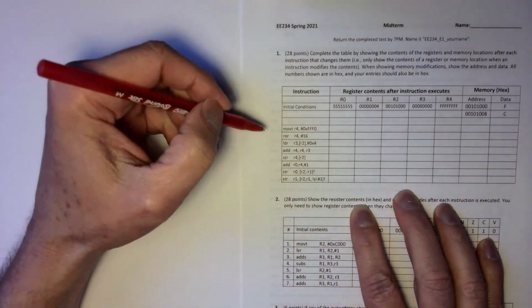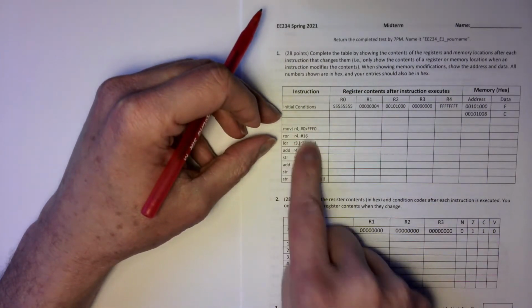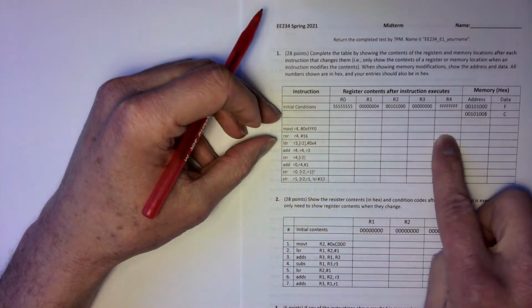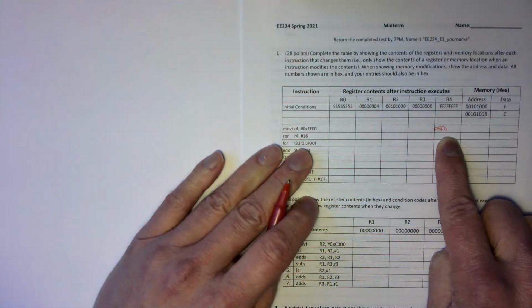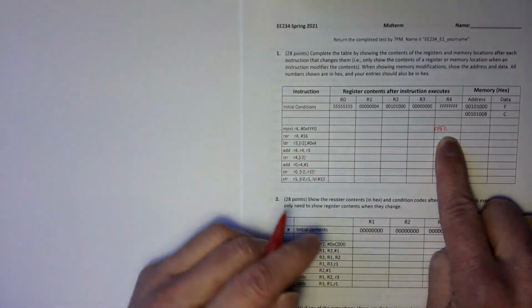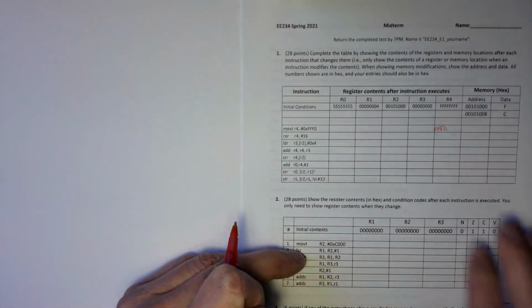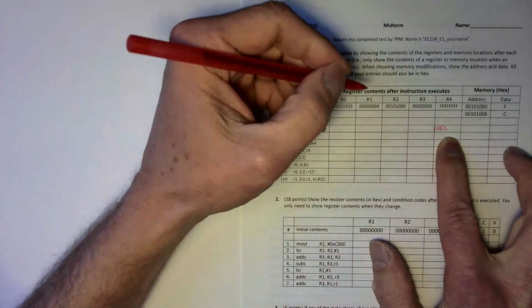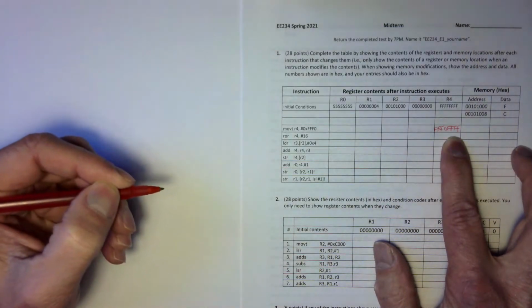Let's just start with the first one. This says move to the top of the word of R4 FFF0. R4 here contains all F's, so I'm going to put FFF0 in the top. If this is kind of messy, I'm going to show you a typewritten one at the very end. I'll try to write neatly and explain as I go, but I'll show you the actual key at the end, nice and typewritten, so you can look at it better. Anyway, FFF0, and then FFFF is in the rest of the register.